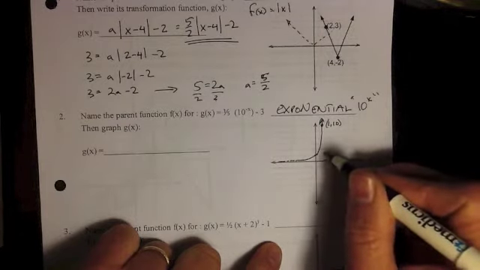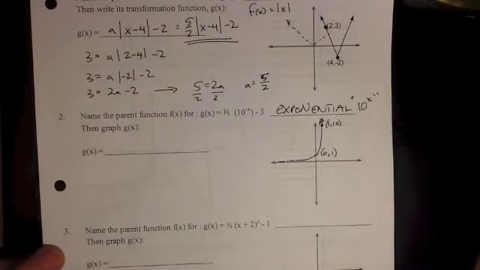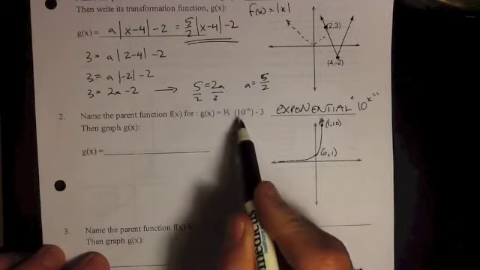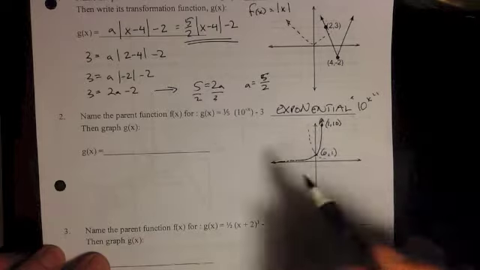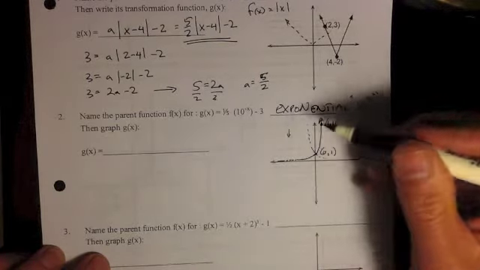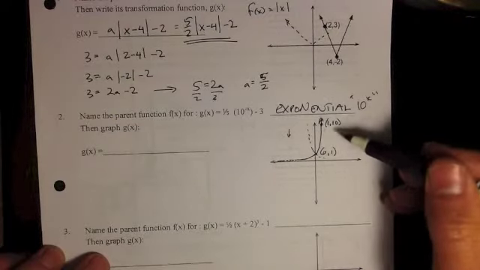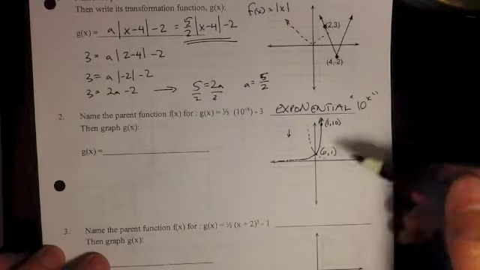Plug in a 0, and you always are going to get 1. 10 to the 0 is 1. So know those 2 points. What's happening to it? That negative sign up there flips it, so it's the mirror image. And then this 1/5 squashes everything down by a factor of 5, so that 10 is cut into 10/5 or 2, and this 1 is cut into 1/5.